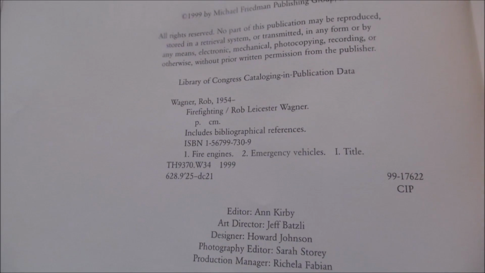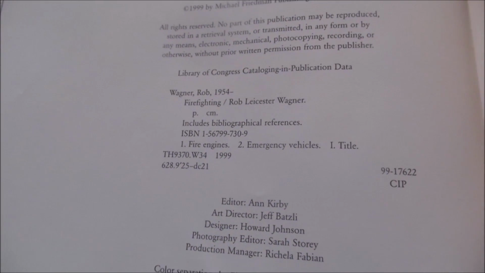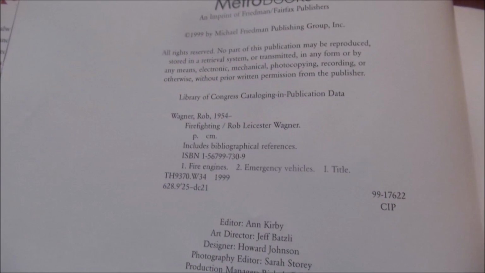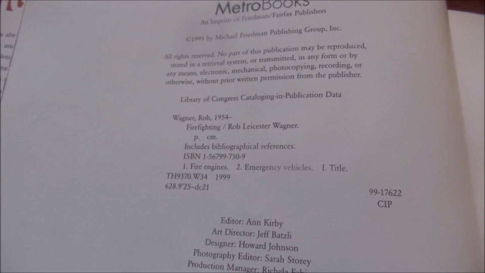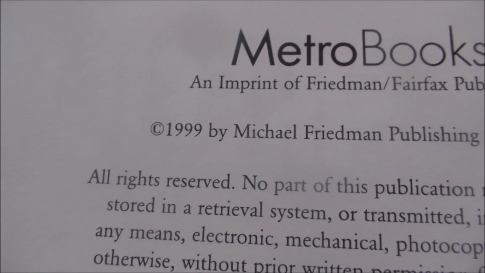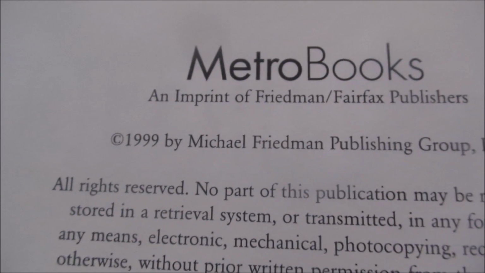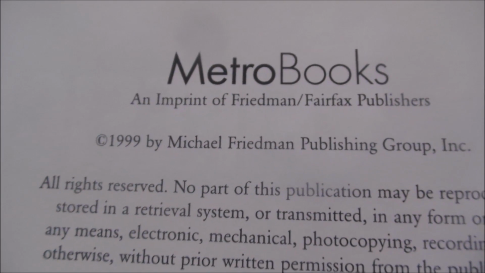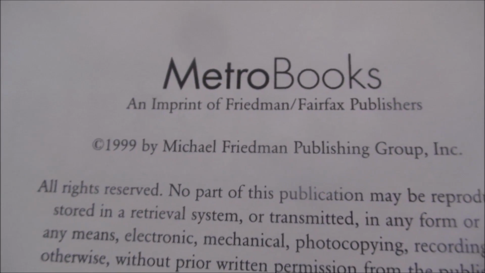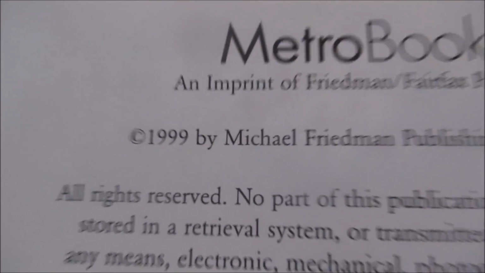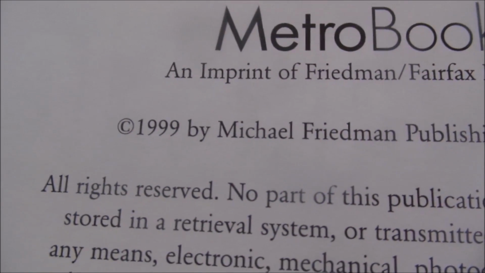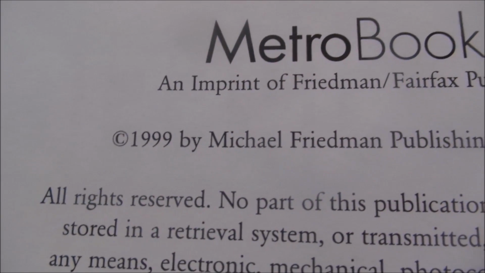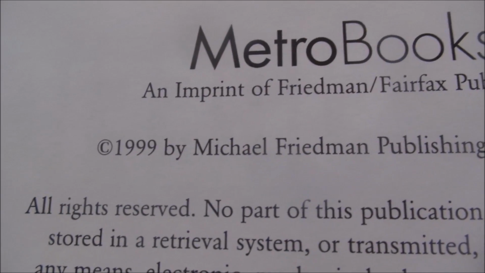Okay, but for today, all we're looking for is the place of publication and the copyright date. And to find the copyright date, you're going to look for a C in a circle and a year. So in this case, it's right up here by the top where it says Metro Books, an imprint of Friedman Fairfax Publishers. It says C 1999. Okay, so that tells you that it was copyright in 1999.